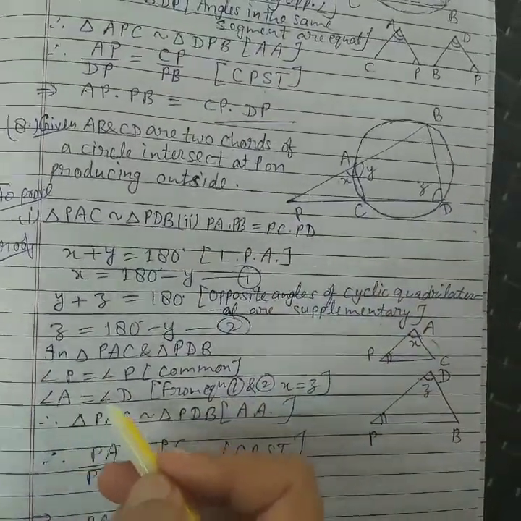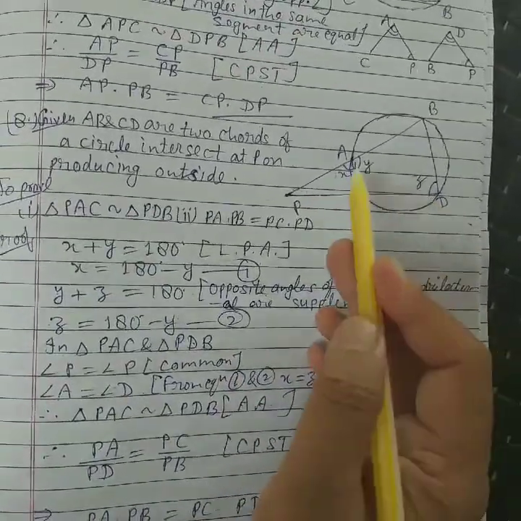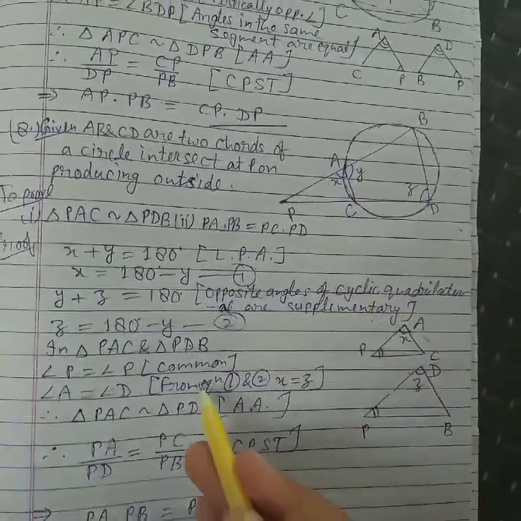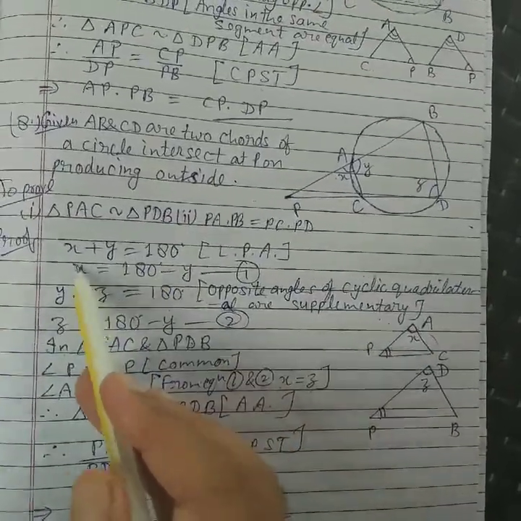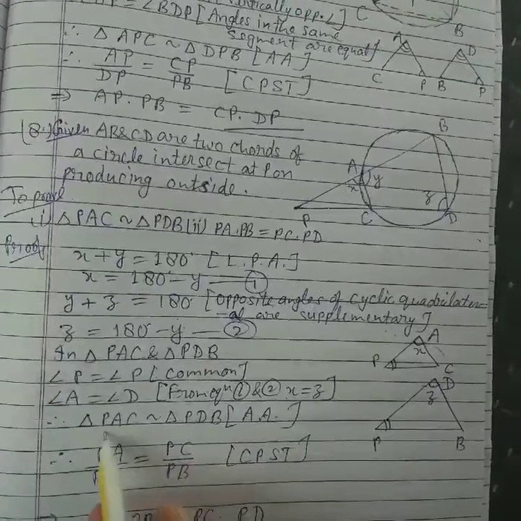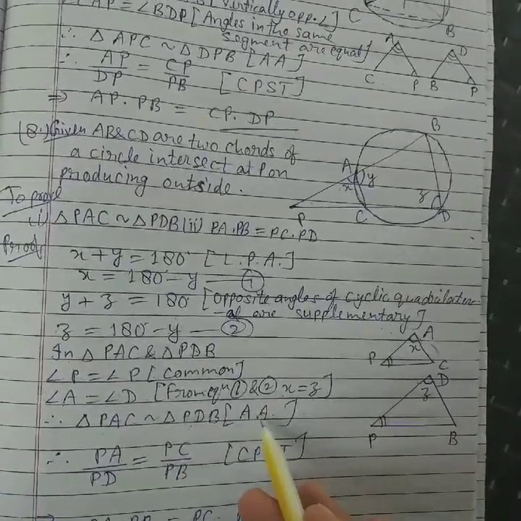And angle A equals angle D, angle A this one equals angle D this one, so A is x and it is z. Here we wrote from equation 1 and 2, x equals z. Clear? Both RHS are equal, so their LHS should be equal. Now triangle PAC is similar to triangle PDB, these are similar by double A, angle similarity.